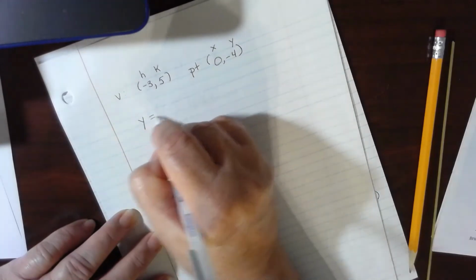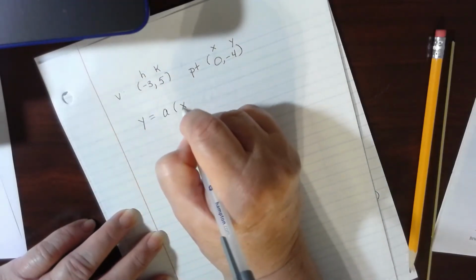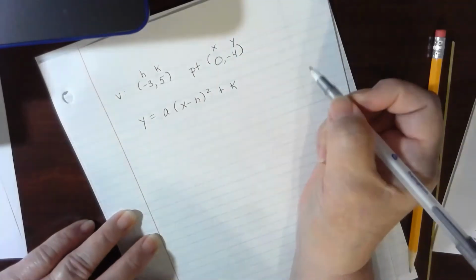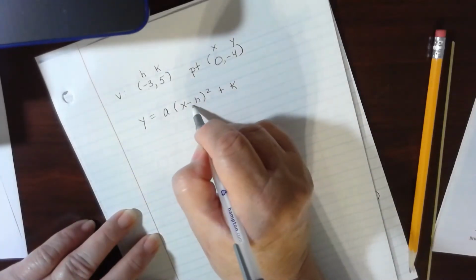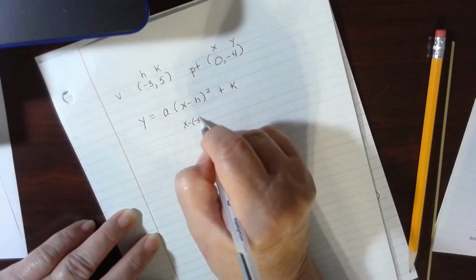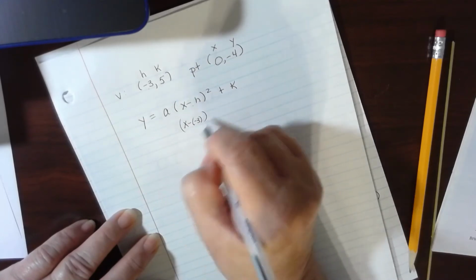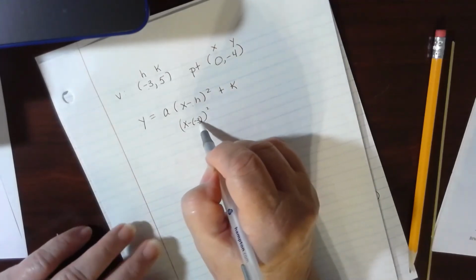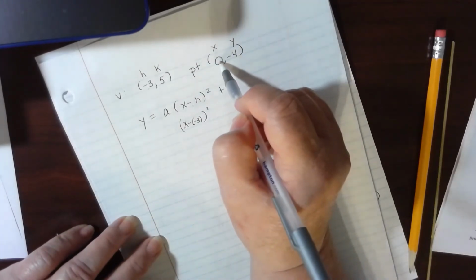You start out like this: y equals a times (x minus h) squared plus k. The h is negative 3, so x minus a negative 3. That's going to become a plus 3. I'm also going to fill in the x value.